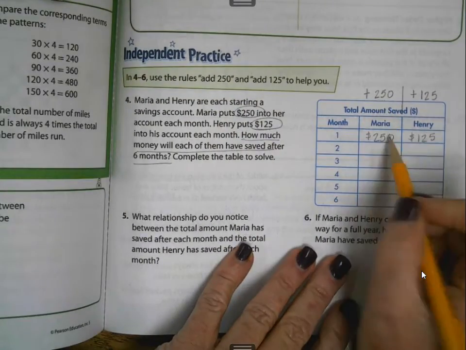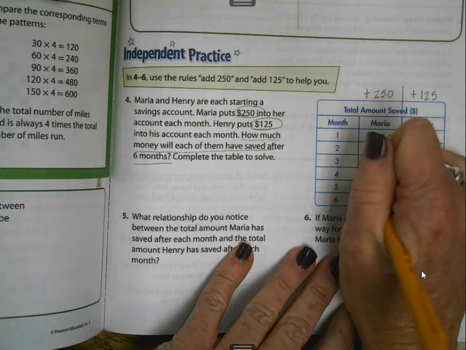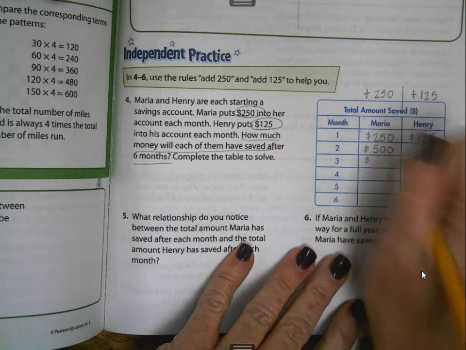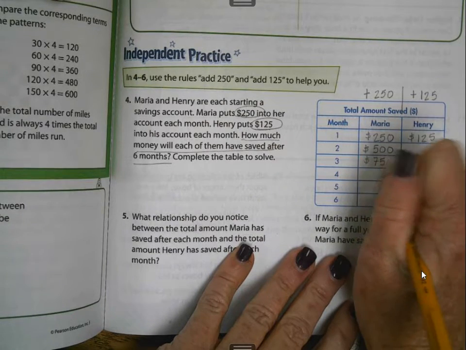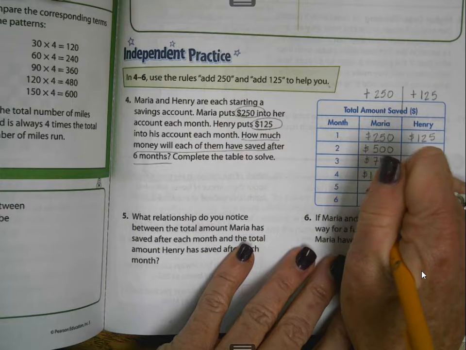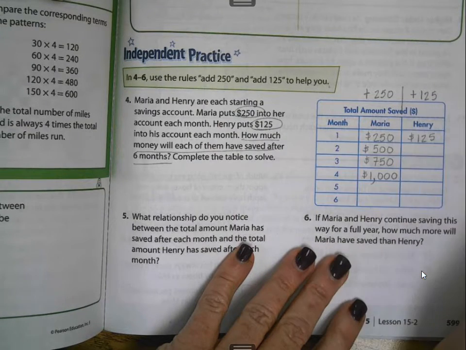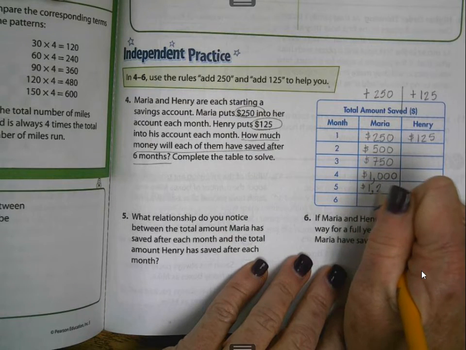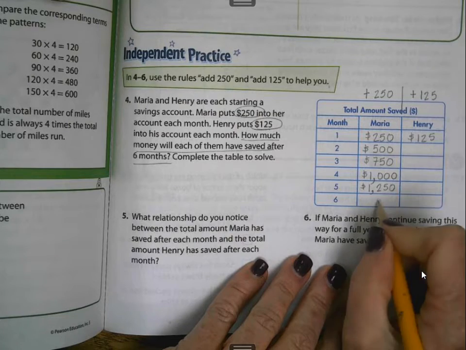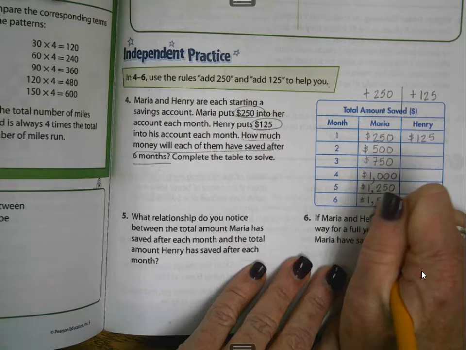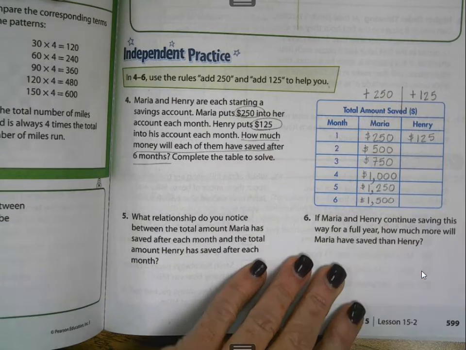All right, so if I add $250 to $250, Maria at the end of week 2 has saved $500. I'm going to add $250 to $500, at the end of week 3, $750. I'm going to add $250 to $750, at the end of week 4, $1,000. If we add $250 to $1,000, we get $1,250. And if I add $250 to $1,250, we get $1,500. All right, we finished up Maria.